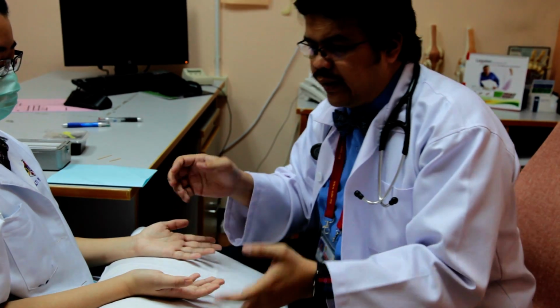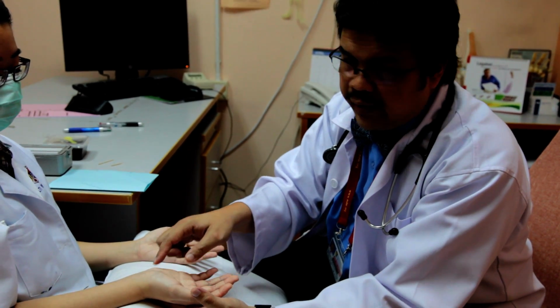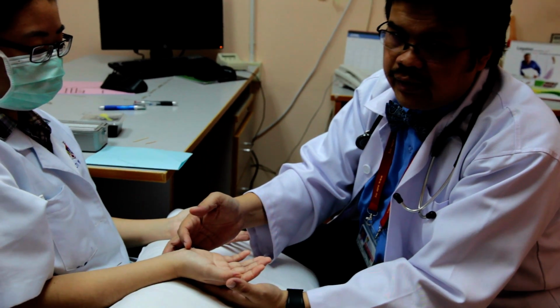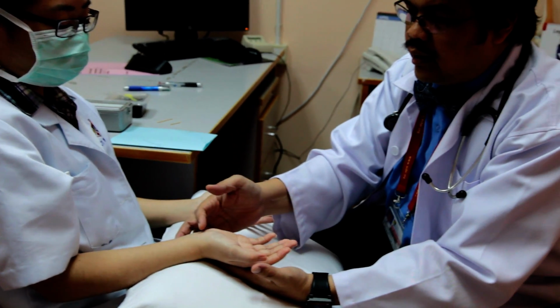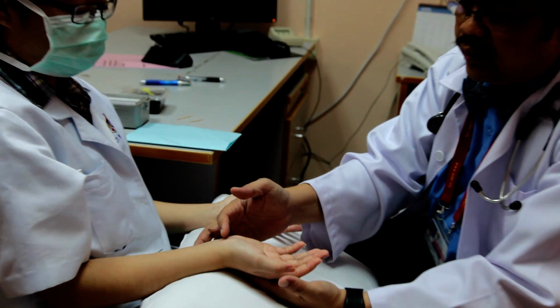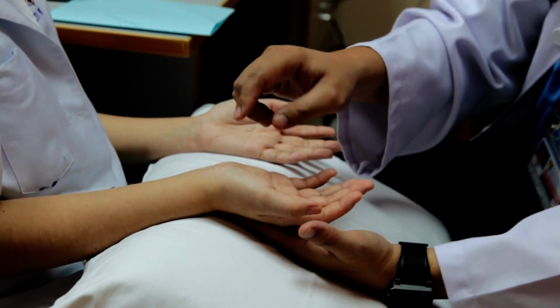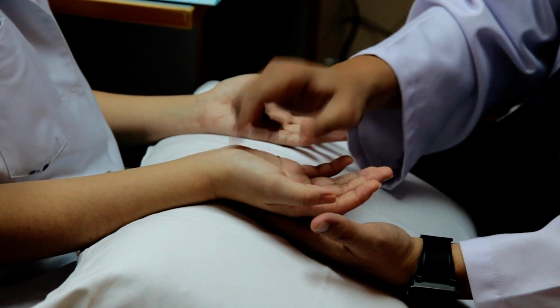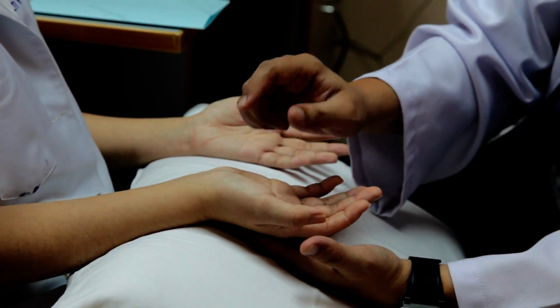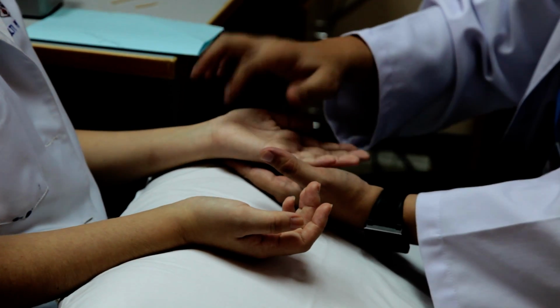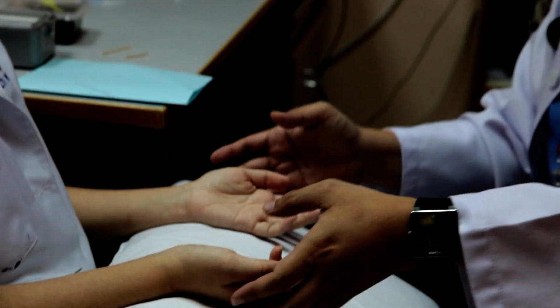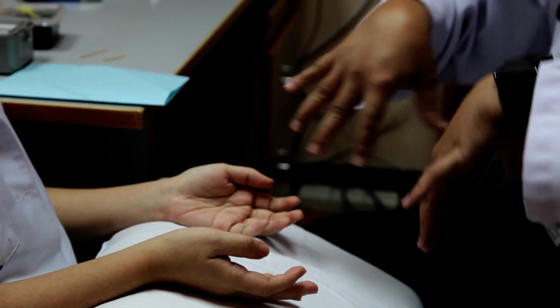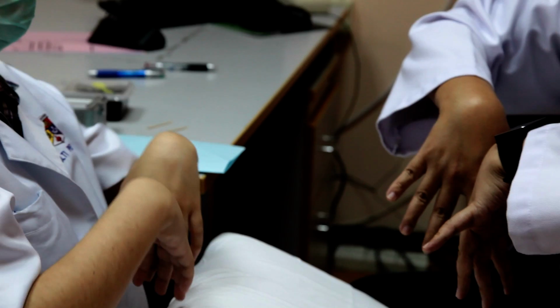Then we go for Tinel sign. Tinel sign is between the eminences, just 1 centimeter distal to the crease of the wrist. So I will tap. Do you feel any electric shock? Okay. Provided that the wrists are normal, then you ask the patient to do the Phalen sign.